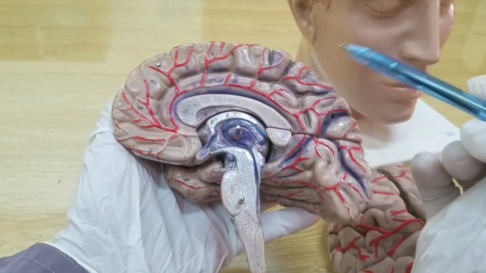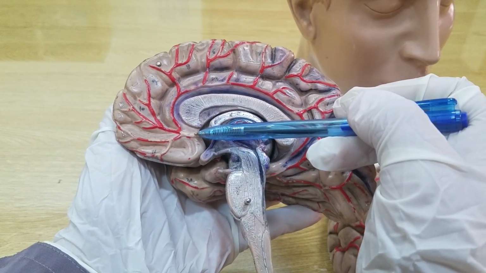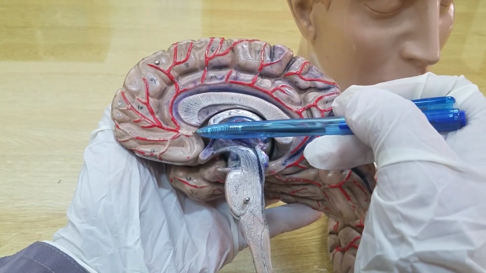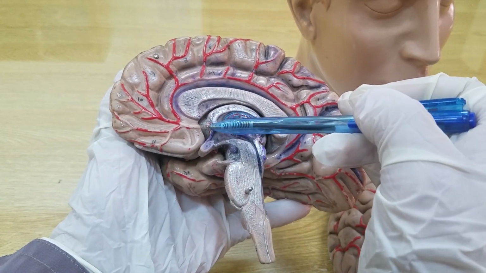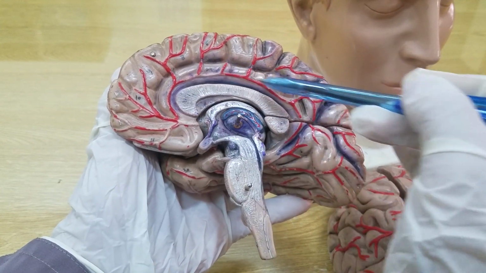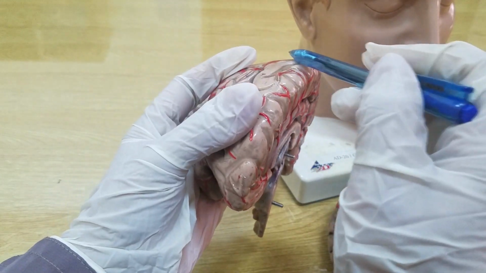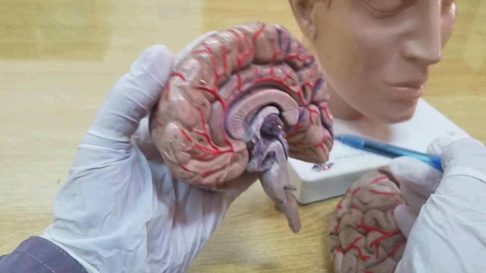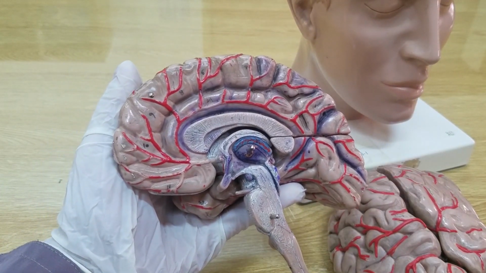The artery which we can see here is the anterior cerebral artery. This cerebral artery extends from the internal carotid artery, as a branch of the internal carotid artery. It moves over the corpus callosum and supplies the medial surface and one inch of the lateral surface of the upper surface of the cerebral hemispheres.